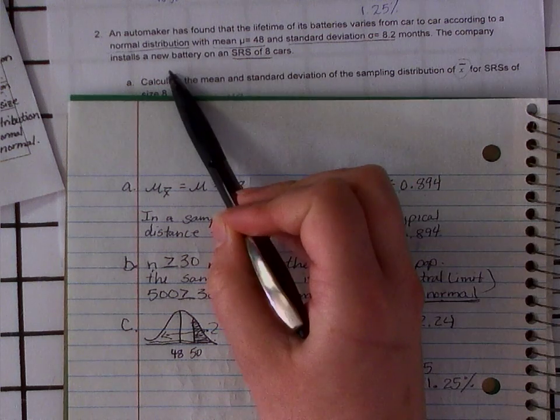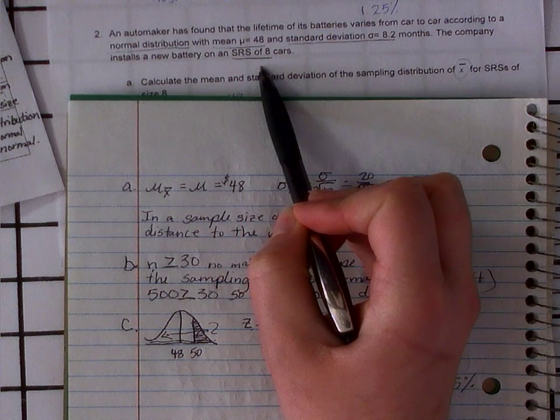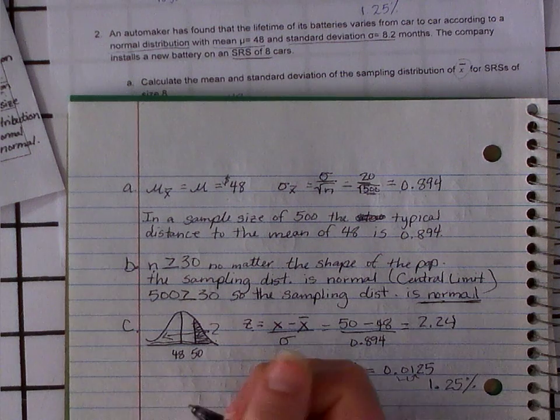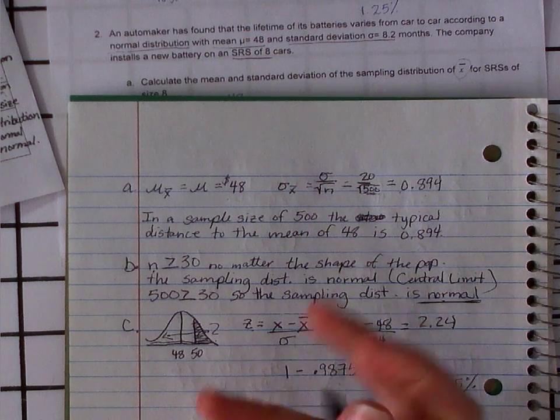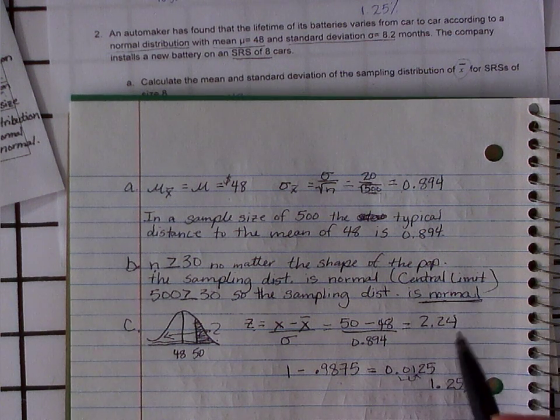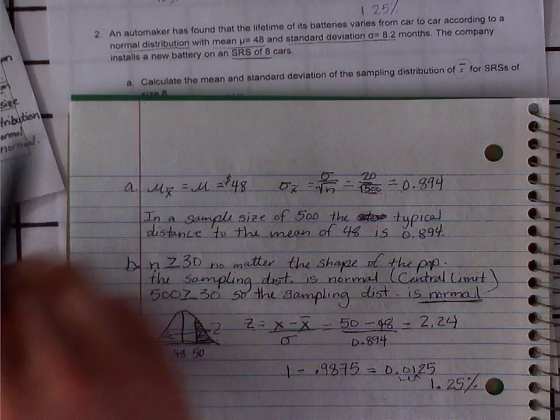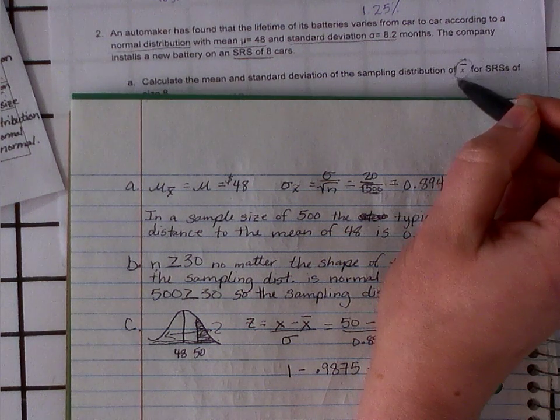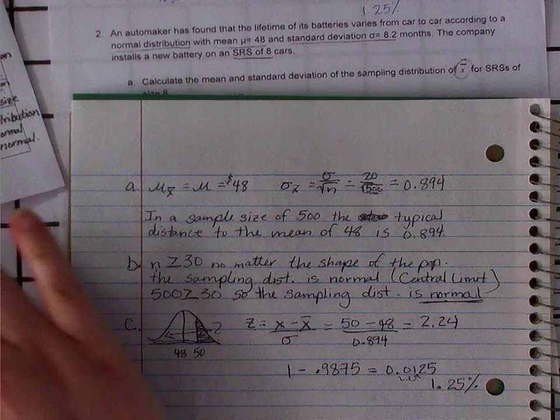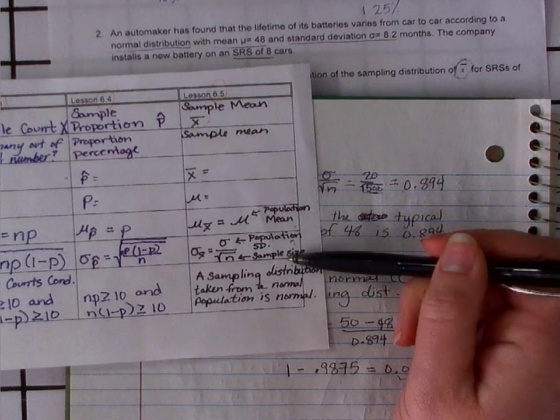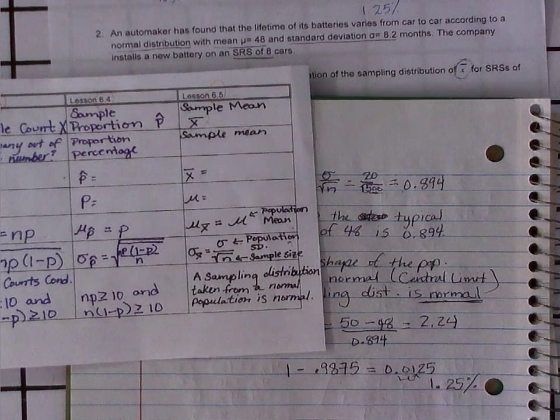The company installs a new battery on a simple random sample of 8 cars. So part A says that we want to calculate the mean and standard deviation of the sampling distribution of X bar for simple random sample size 8. So again, we have this key that tells us which equation that we want to use our X bar. So we're going to use the same formulas that we used in the last problem.